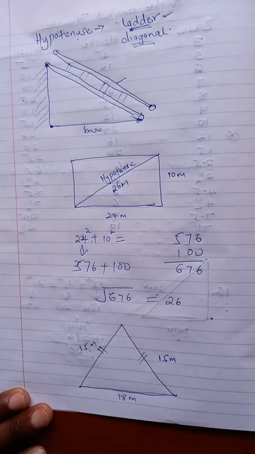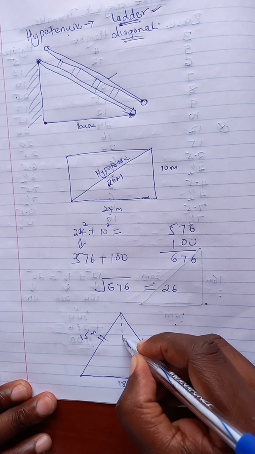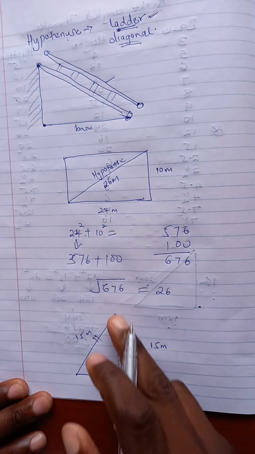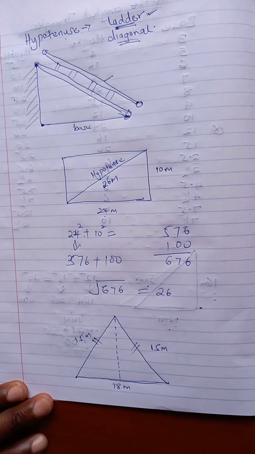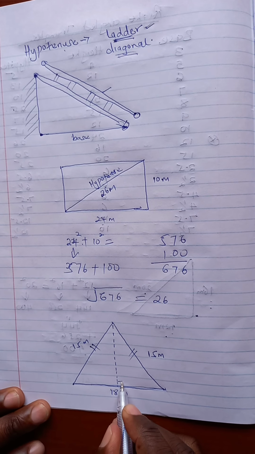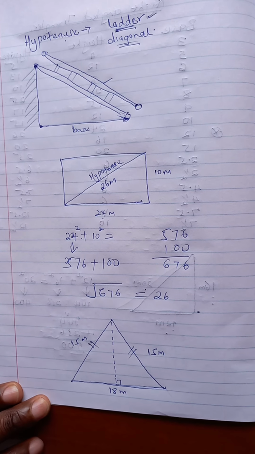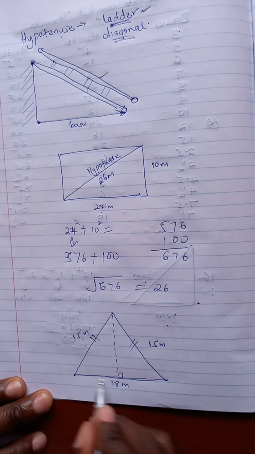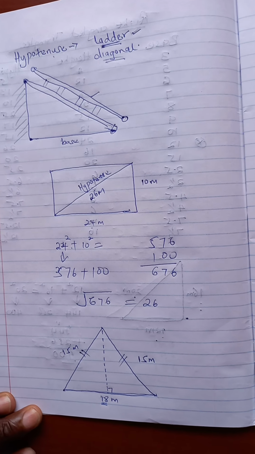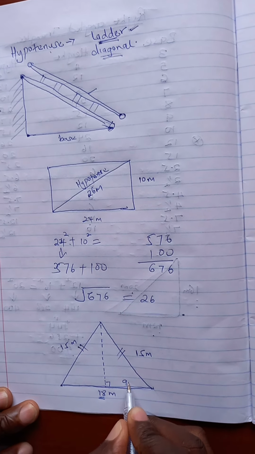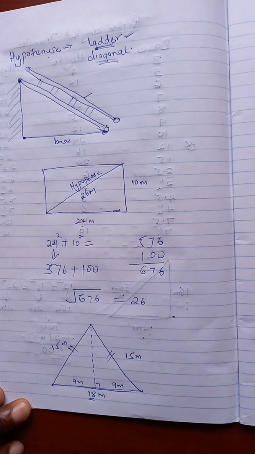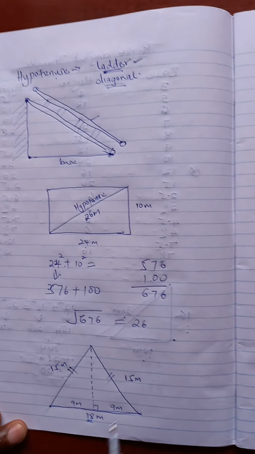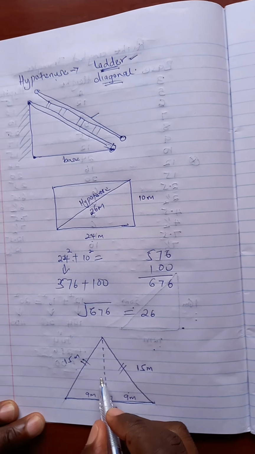To get the height of the triangle, you are supposed to drop a perpendicular. Remember the properties of a perpendicular. The perpendicular bisects a line into two equal parts and also forms an angle of 90 degrees. So if this line is bisected, our base, which is 18 meters, is cut into two. So this one will be 9 meters and this one will be 9 meters. So our isosceles triangle will give us two right angled triangles which are equal. So with this one now, you can get our height.